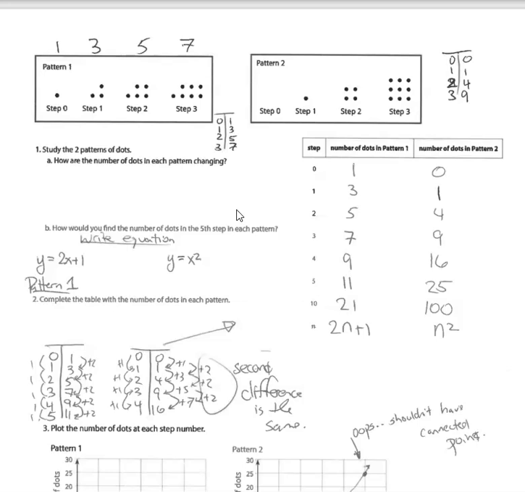So we know that pattern number 2 is quadratic, and why that was handy is I know it needs to have an x squared in there. So if I wanted to write the equation, it's going to have an x squared. So you start out just saying, is it just y equals x squared? And it is, because 0 squared is 0, 1 squared is 1, 2 squared is 4, 3 squared is 9.